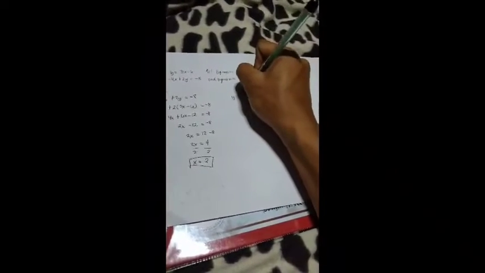Now we have the value of x is 10. Now, substitute the value of x into the first equation, which is y equals 3x minus 6. Substitute the value of x.